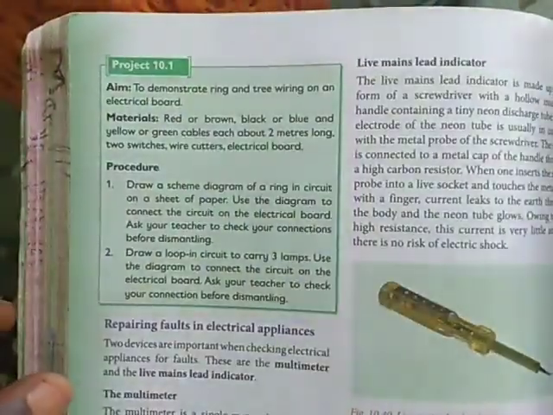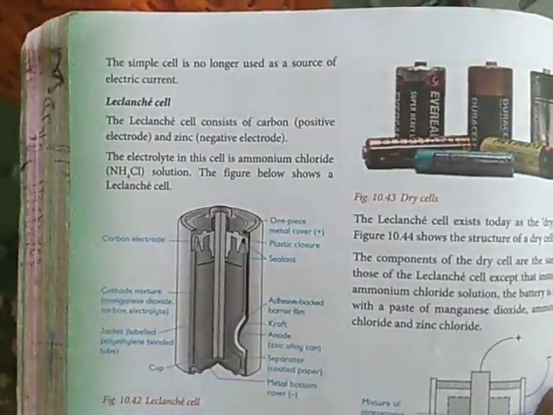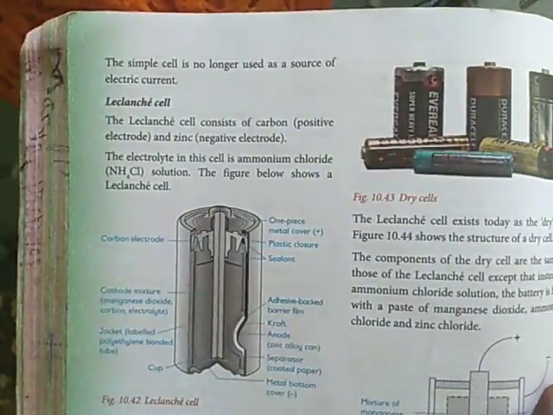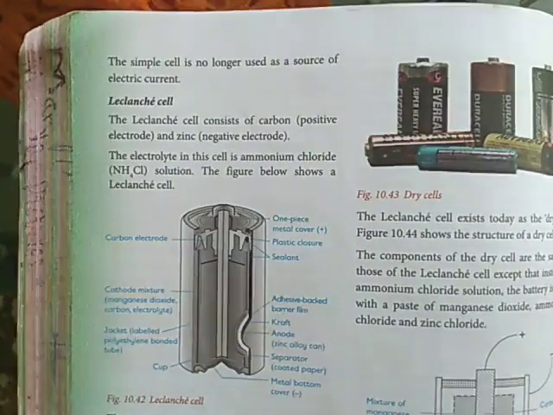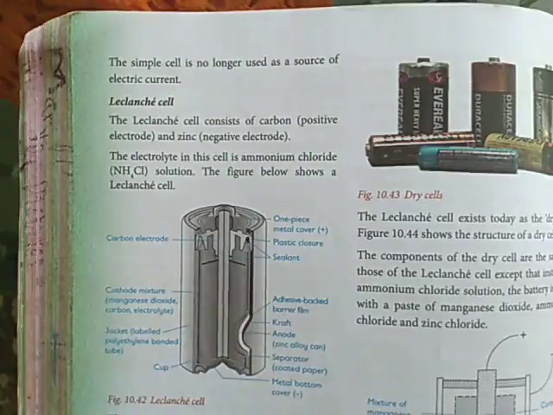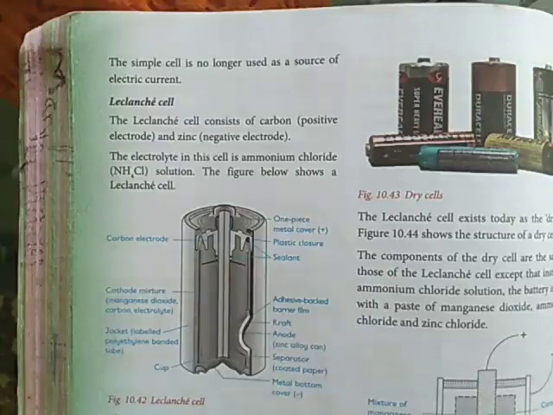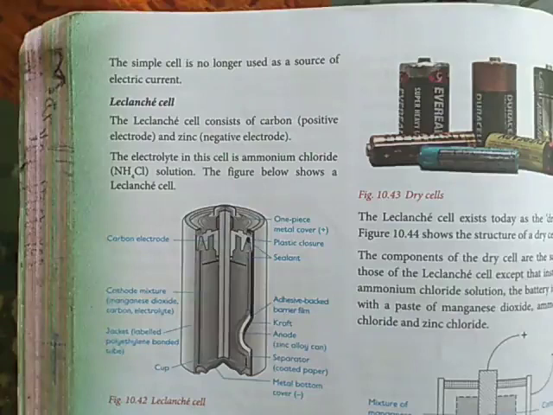Kwa tukiwa tumeshaona hiyo simple cell, tuone hiyo Leclanche cell. The Leclanche cell consists of carbon positive electrode with zinc negative electrode. Hii ndio ambayo always huwa tunaitumia kwa nyumba, dry cell hiyo, naona. Leclanche cell consists of carbon and zinc. The electrolyte in this cell is ammonium chloride, and the figure below shows the Leclanche cell. Actually sio ambayo tunatumia nyumbani, dry cell.